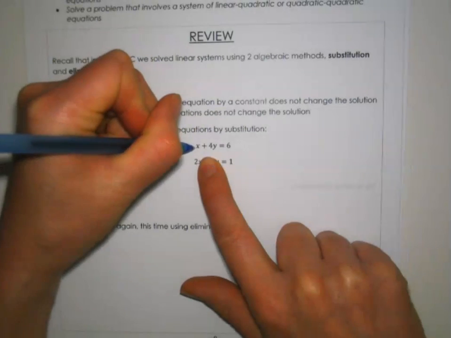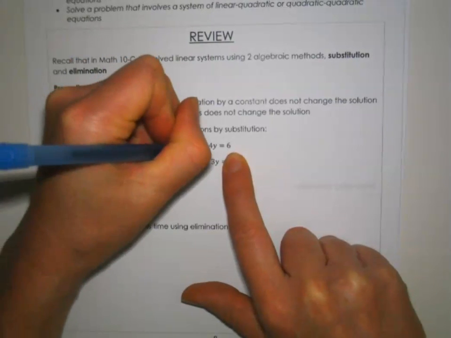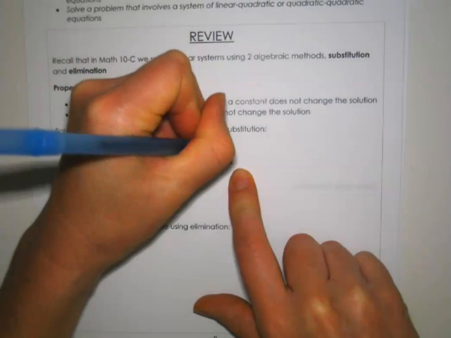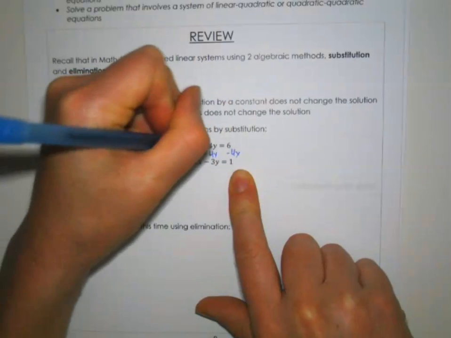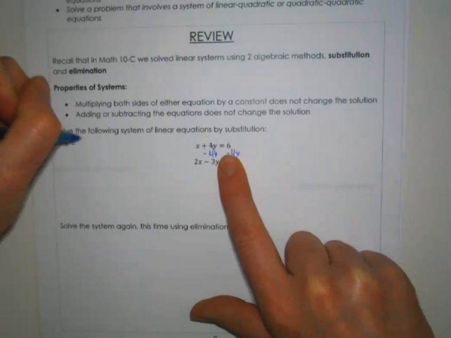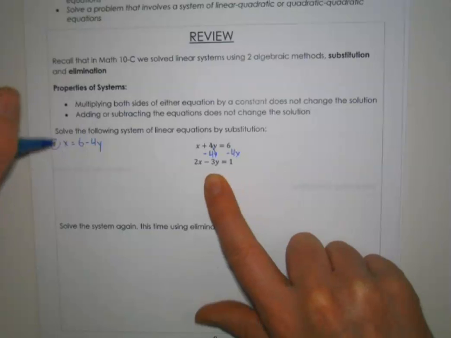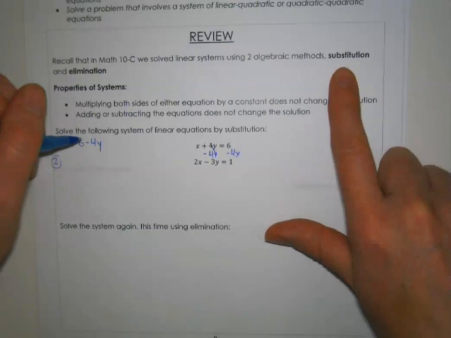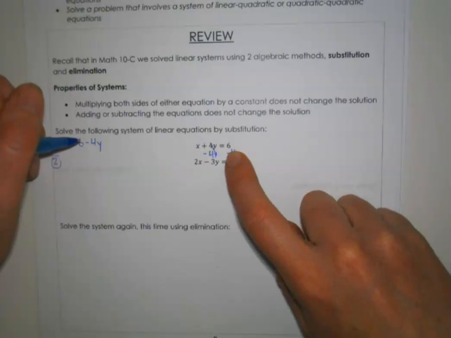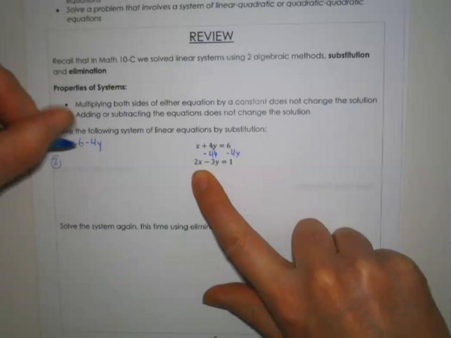In this case, that means we would need to subtract 4y from both sides. When we do that, it cancels out here and we're left with x being equal to 6 minus 4y. The reason we're doing that is because the second thing we do, just like the name implies, is substitute the value for x that we find in this equation into the value of x for the second equation.